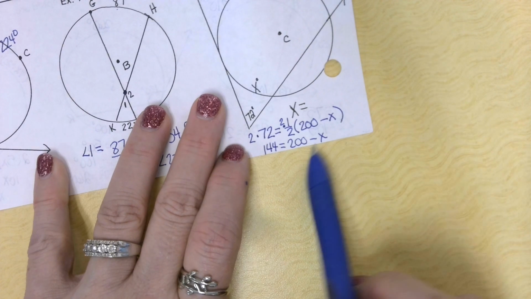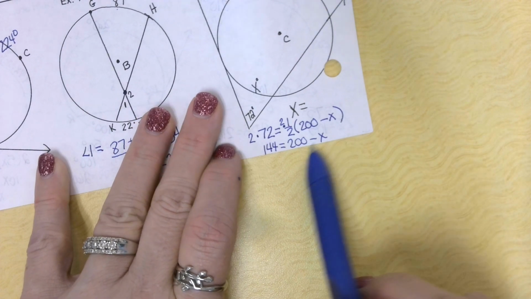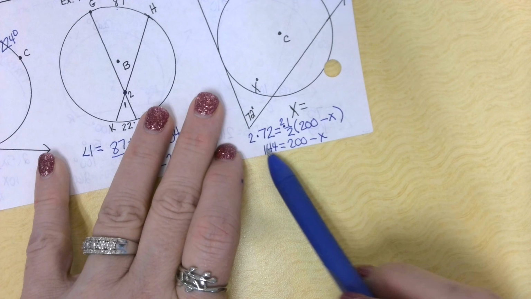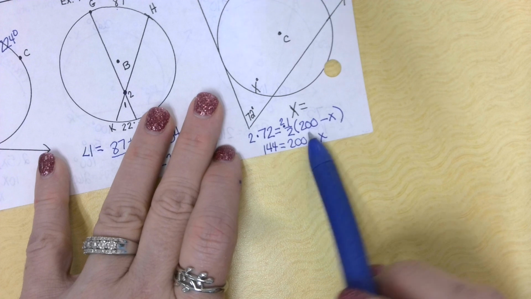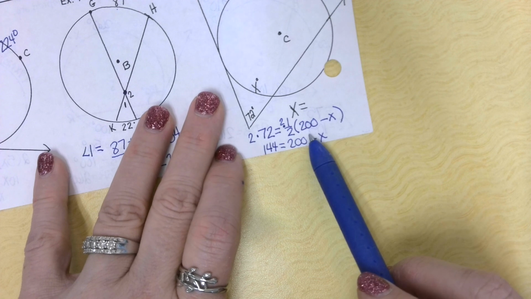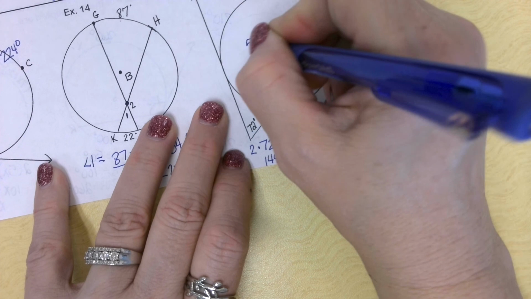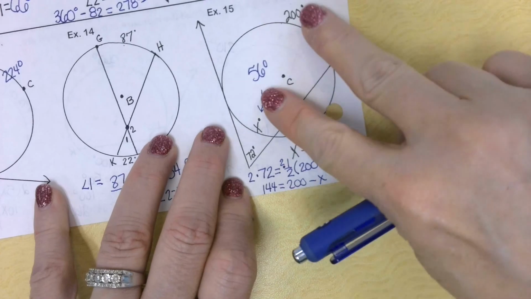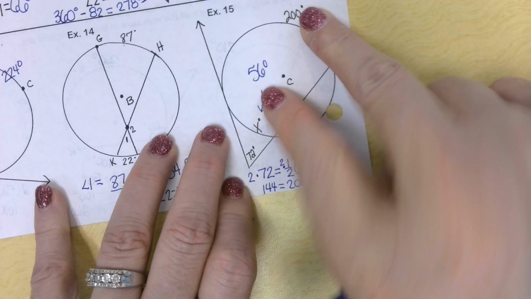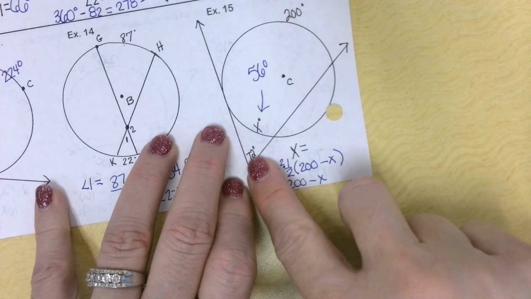So what I would do is add x over to move it over here to make it positive, and then subtract 144, and you should get 56 degrees. You could double check that by adding these two together, dividing by 2, and it would give you 72.